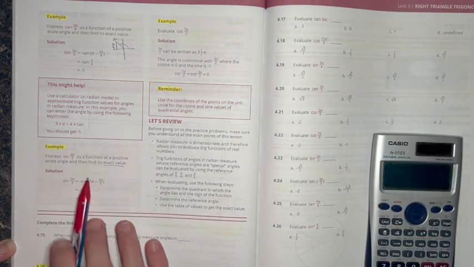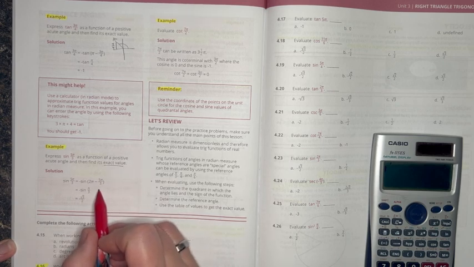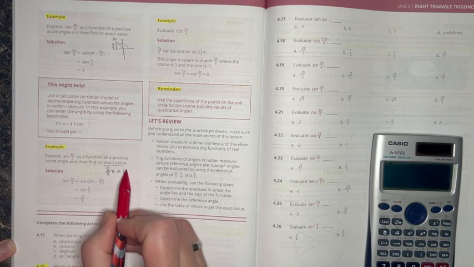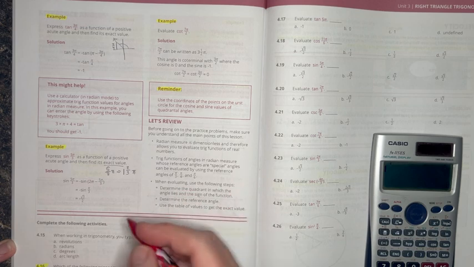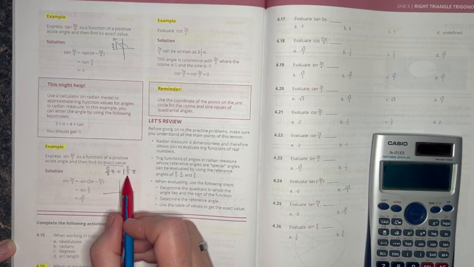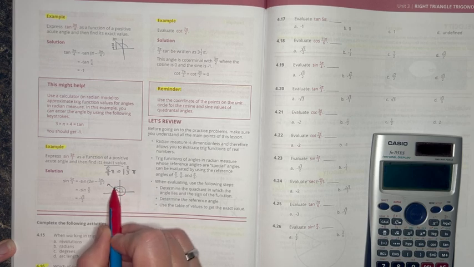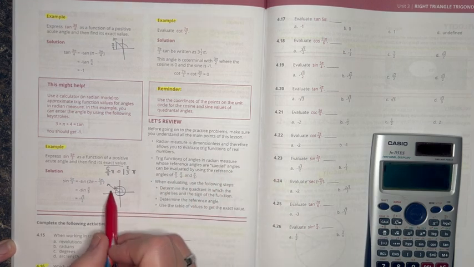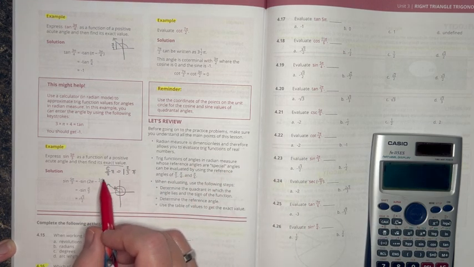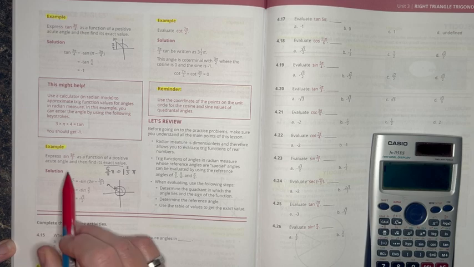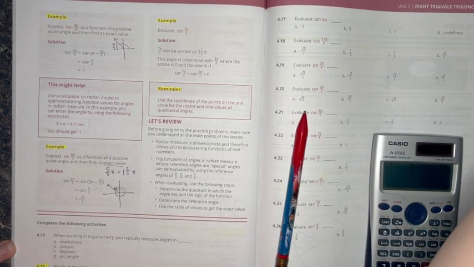So for this one, we have to see 5 pi over 3 is the same as 5 over 3 pi, which is 1 2/3 pi, right? We need to figure out where this falls. 2/3 is greater than 1/2, which is the 90 degrees, right? So it is over here somewhere, and it goes all the way around and then back to here, right? That's what our angle looks like. So we're in quadrant 2 where sine is positive, okay? So why did they make it negative? All right, I see where I made a mistake.